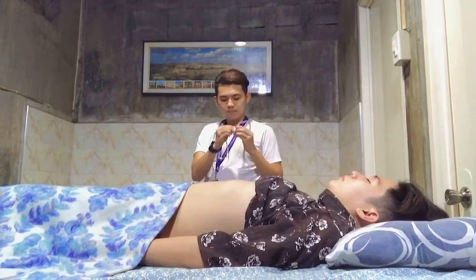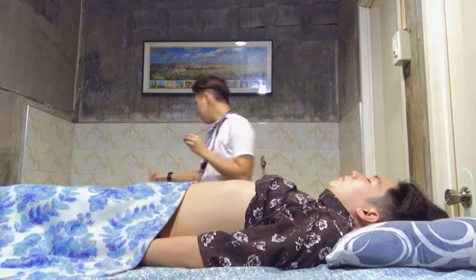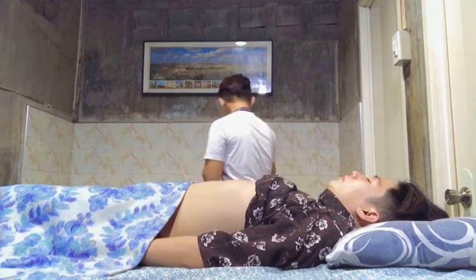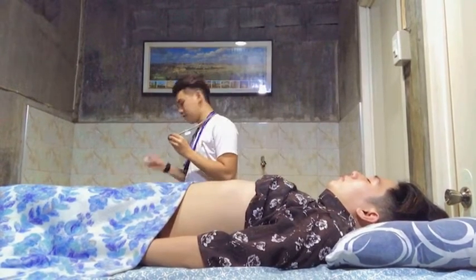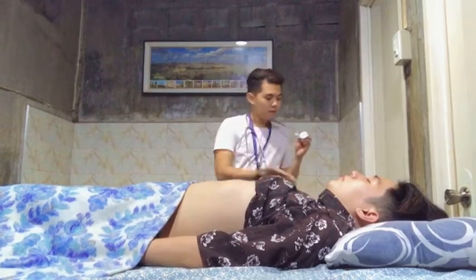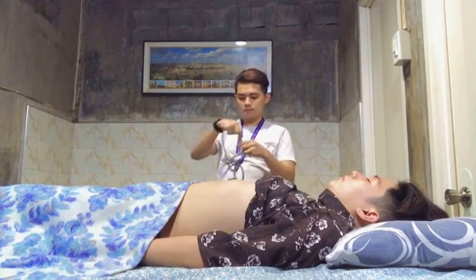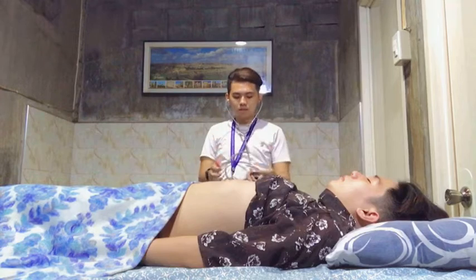With dry tissue, and then wet, and then lastly with a dry one. So of course we need to warm this one, and you can start wearing this one.